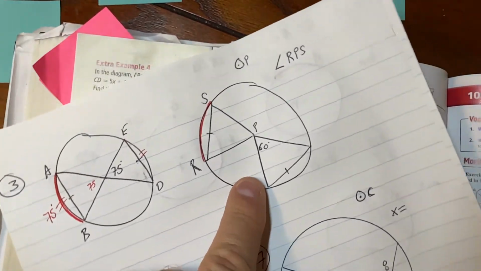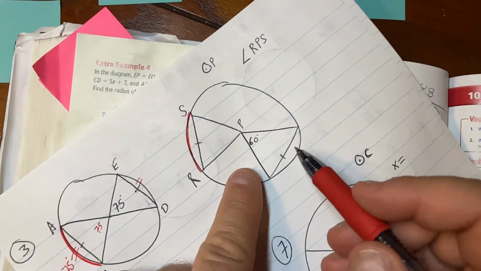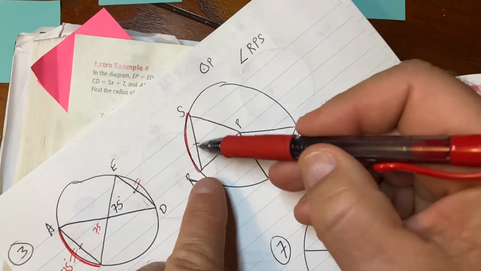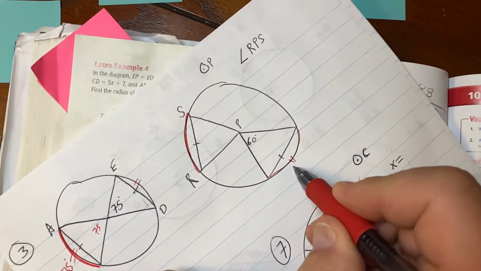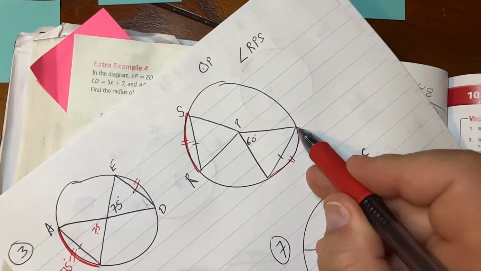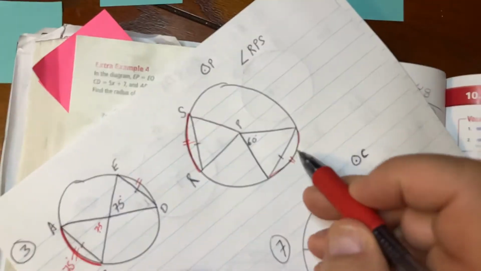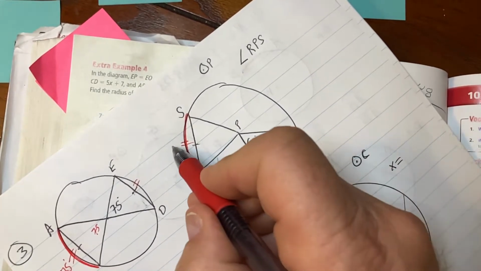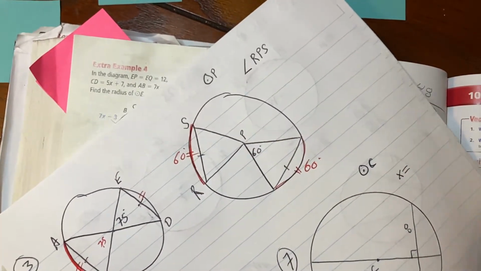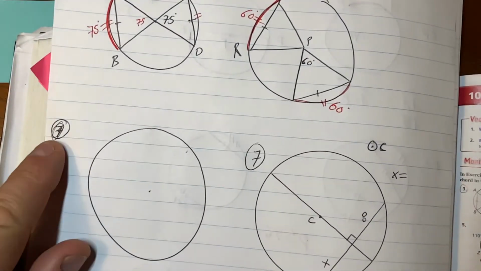What about this one? Here, this chord and that chord are congruent. So that means this arc and that arc are going to be congruent. If that's 60 degrees, that's also 60 degrees. Done.